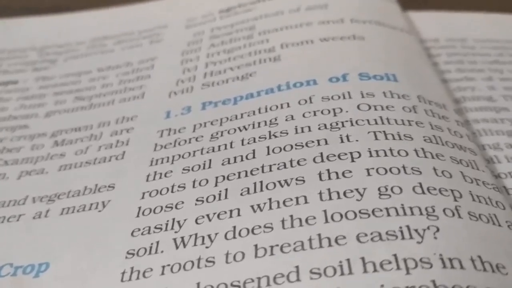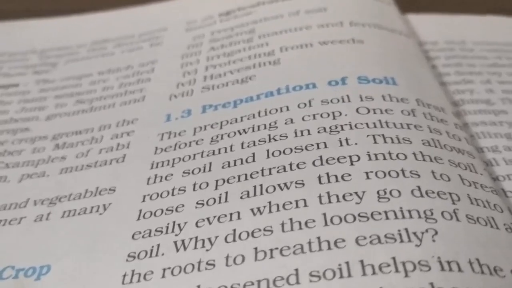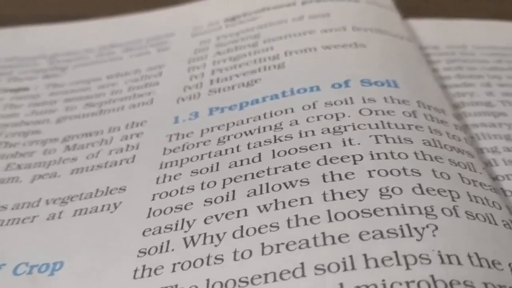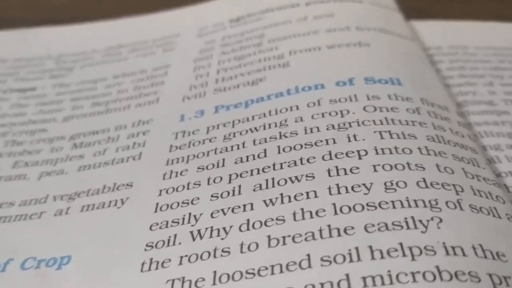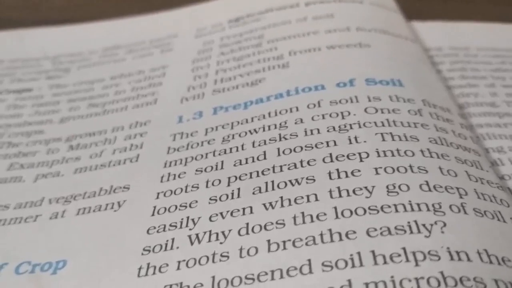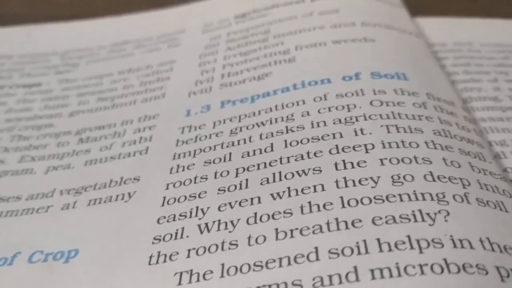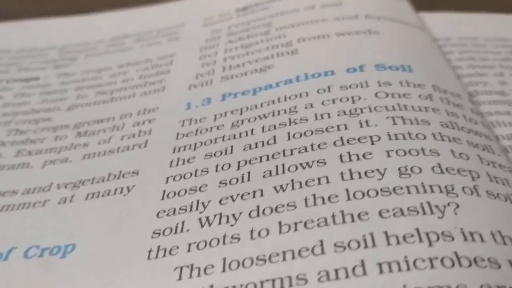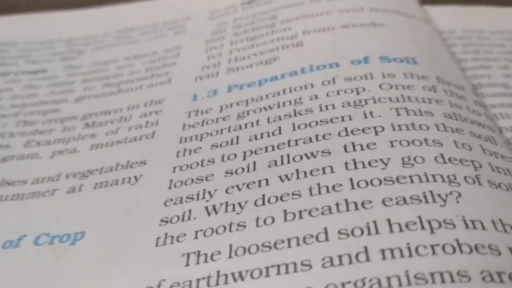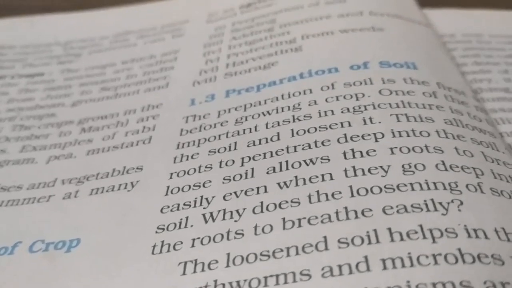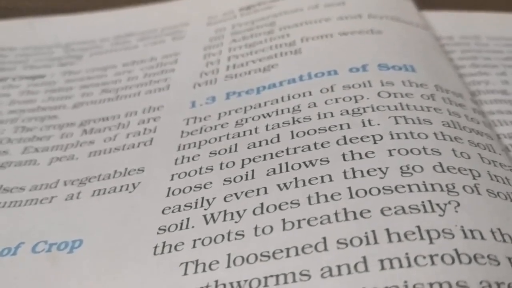So first we can discuss the first activity, that is turning and loosening of the soil. The farmers turn and loosen the soil by using certain agricultural tools. When the farmers do these activities, the roots of the plants can go deep inside the soil and they can breathe easily. That is one reason.